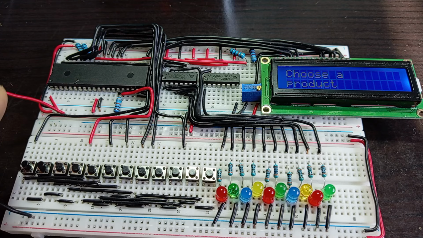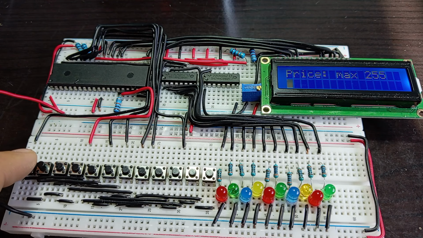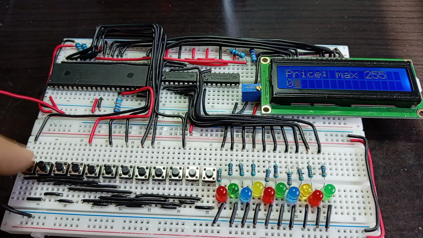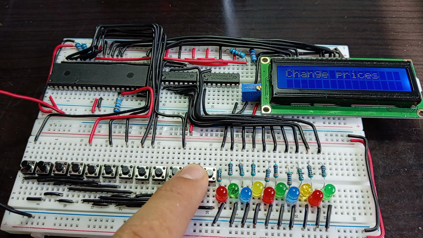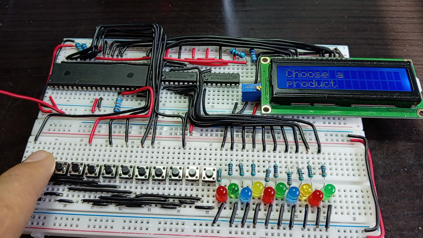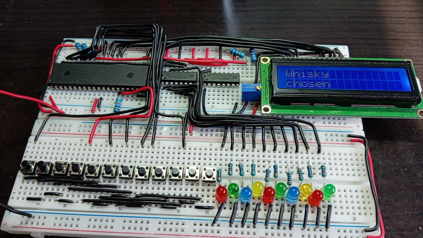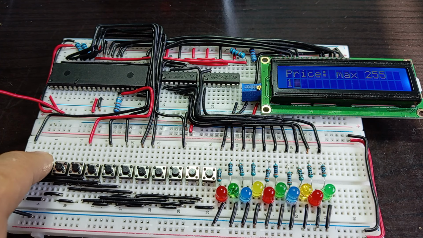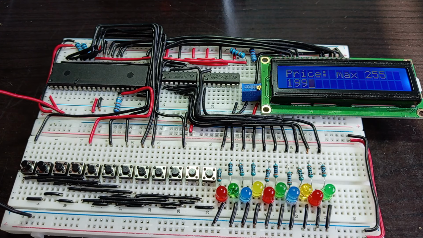For example, I'm going to choose lemonade. It asks me to enter the price as a three-digit number, and the maximum price is 255. I'm going to type in maybe 20 pesos in my case. Now lemonade costs 20 pesos. I choose that setting again, and now I want to change the price of whiskey. Each unit of whiskey will cost 199 pesos.